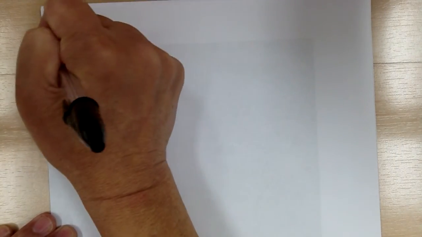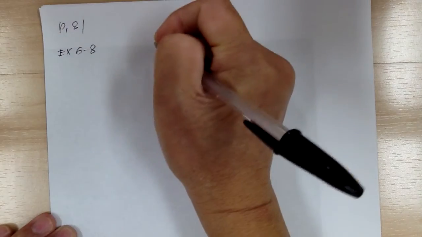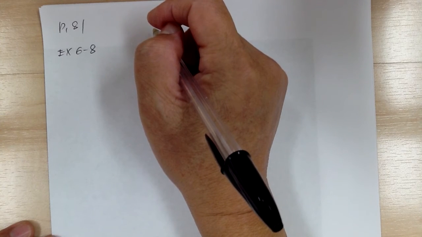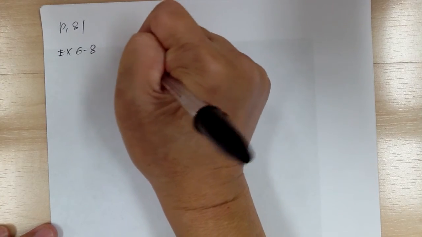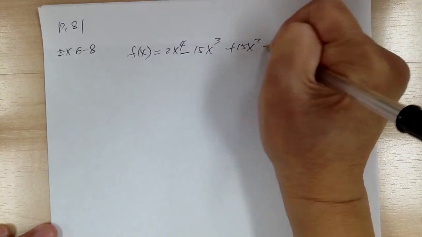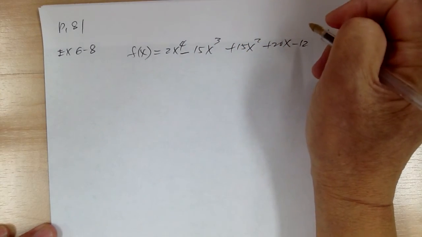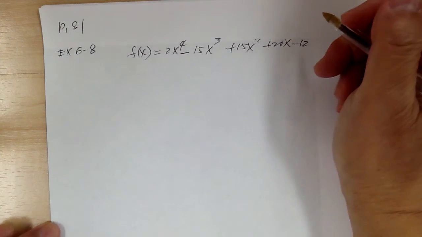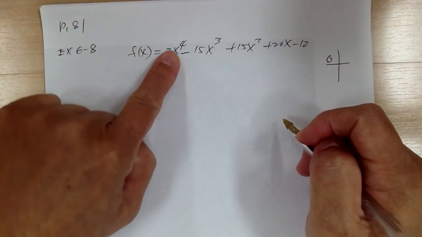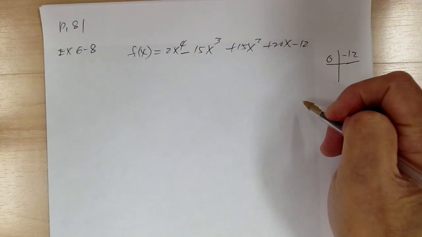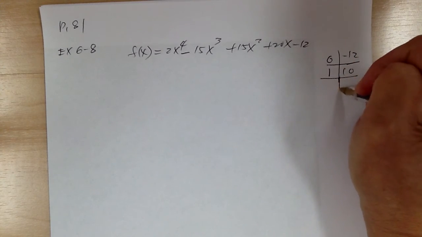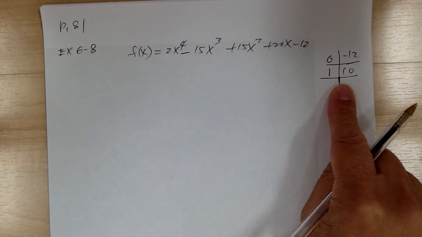Okay, so page 81, example 6-8. It says I'm trying to find the roots of f of x is equal to 2x to the 4 minus 15x to the 3 plus 15x squared plus 20x minus 12. It says I start with x equal to 1, and after finding f of 1, I get 10. So right away you can start with 0, right? When you substitute x equal to 0, you're going to get negative 12. And over here it tells you that he tried x equal to 1 and got 10. Okay, so what should he try next?